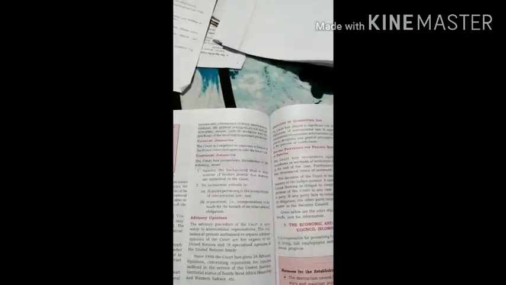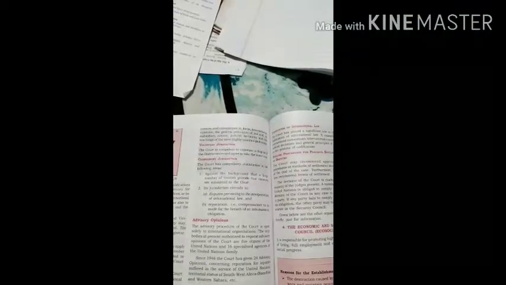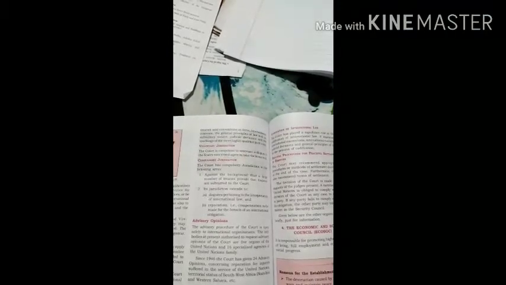It is saying that a large number of treaties and agreements are made, and in those agreements problems come up, and that problem is submitted to the court, then the court legally gives the judgment. Number two, its jurisdiction extends to disputes pertaining to the interpretation of international law, and reparations to be made for breach of an international obligation.